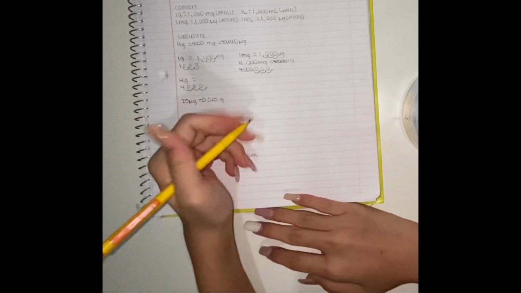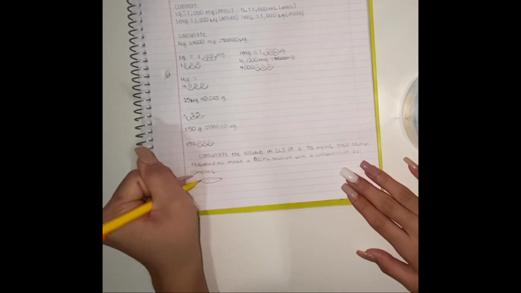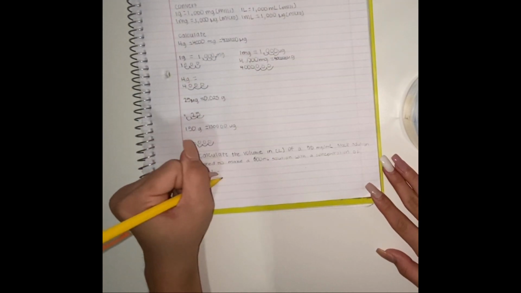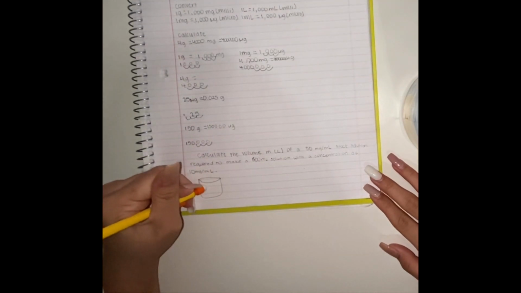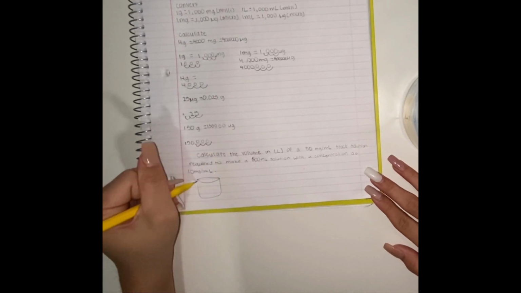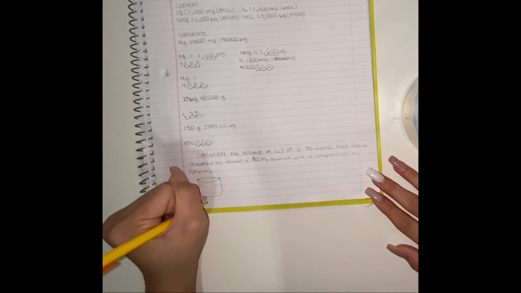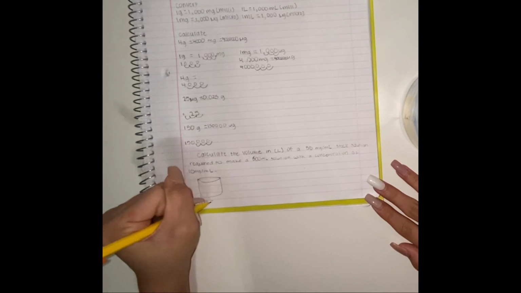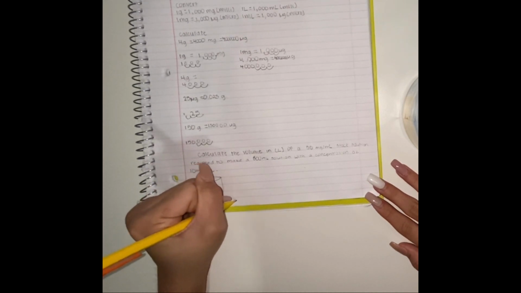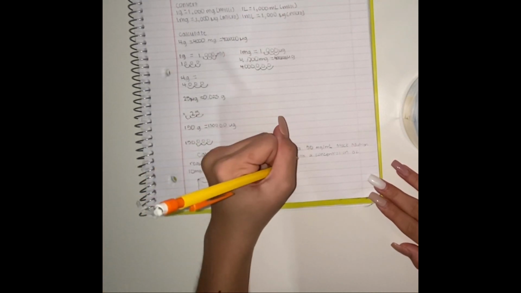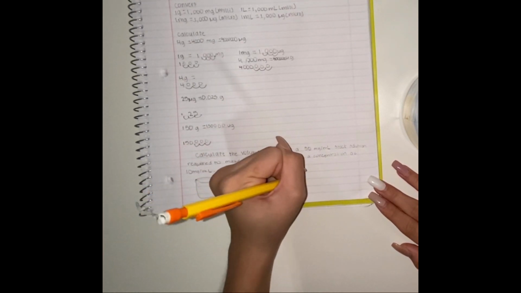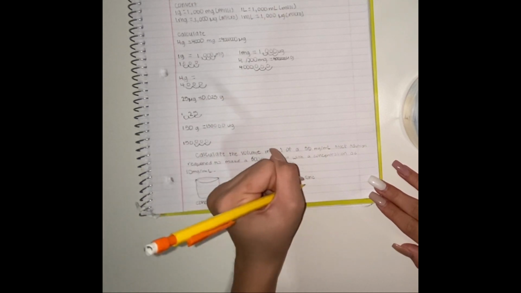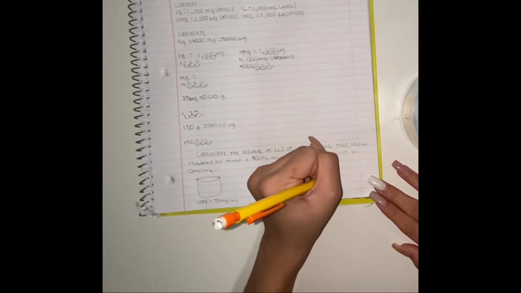Now moving on to some of the equations. Calculate the volume in liters of a 50 milligram to milliliter stock solution required to make a 600 milliliter solution with a concentration of 10 milligrams per milliliter. Start off by drawing the one with the concentration of 50 milligrams per milliliter, and then drawing the one with the 600 milliliter solution and a concentration of 10 milligrams per milliliter.